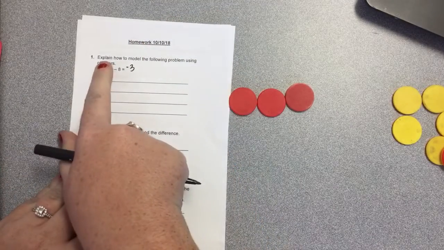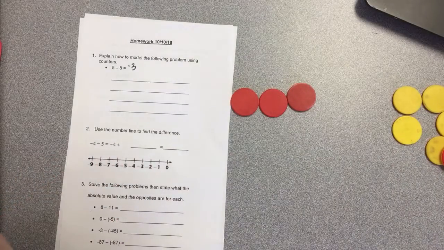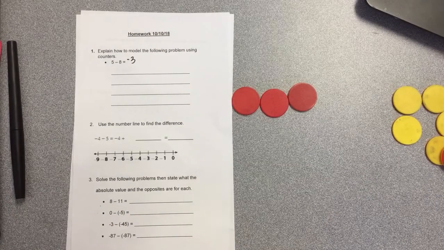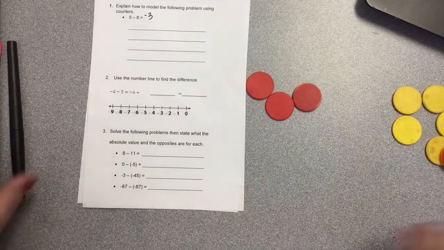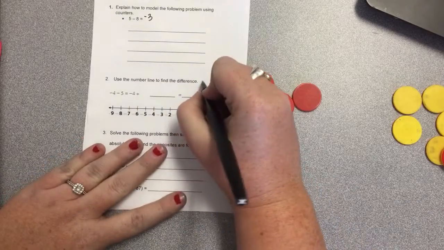But I'm going to have you guys explain how to model the following problem using counters just like I did. If you need help trying to remember that, just go back and rewatch that part of the video as you finish this up. Okay, number 2, you're going to be using the rule for subtracting integers, which is add the opposite.